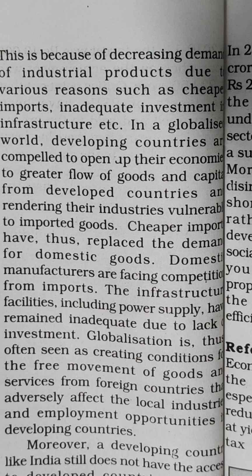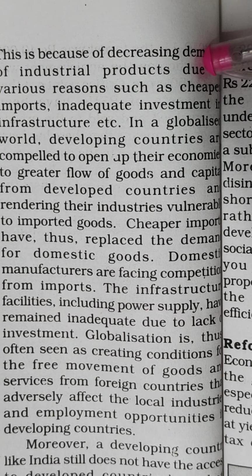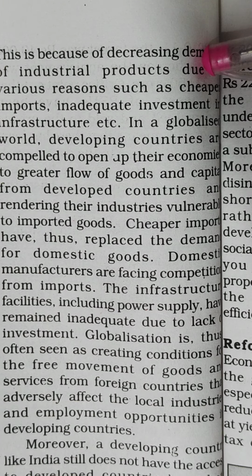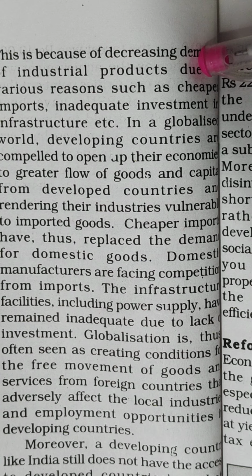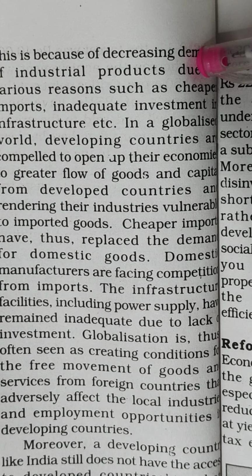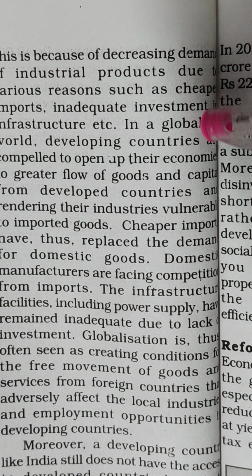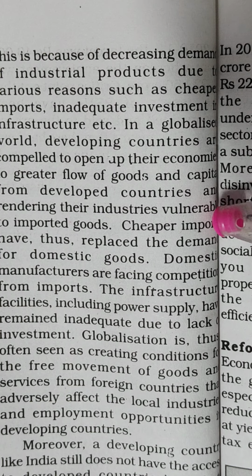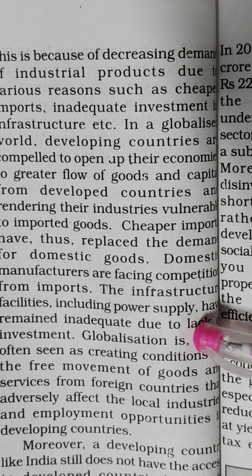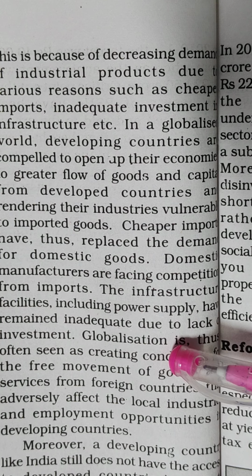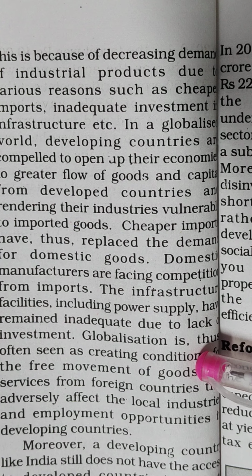infrastructure, etc. In a globalized world, developing countries are compelled to open up their economies to greater flow of goods and capital from developed countries, rendering their industries vulnerable to imported goods. Cheaper imports have thus replaced the demand for domestic goods. Domestic manufacturers are facing competition from imports. The infrastructure facilities, including power supply, have remained inadequate due to lack of investment.